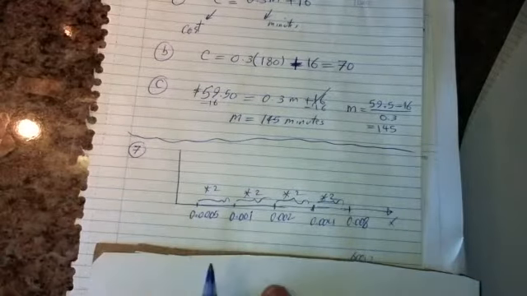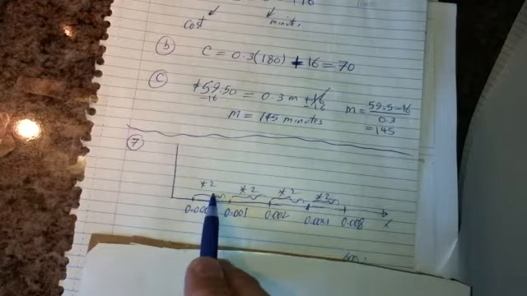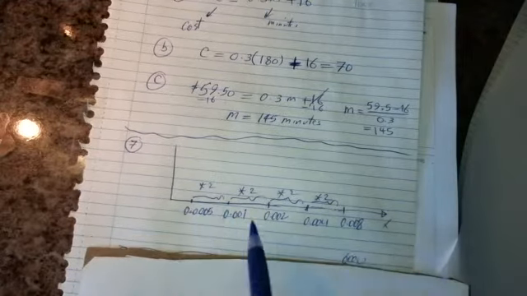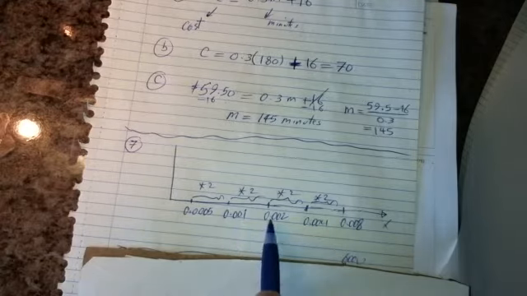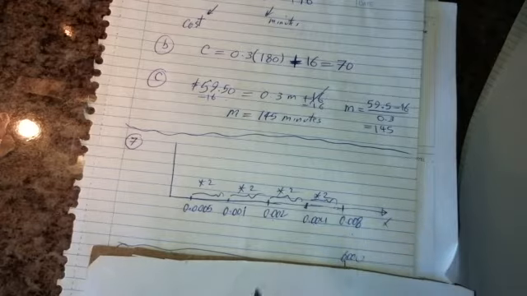If you start with 0.0005 and multiply that by 2, if you use your calculator, the calculator would give you that. Then if you multiply this by 2, you get this. Then you have this and you have that.